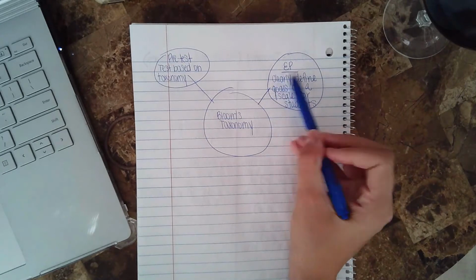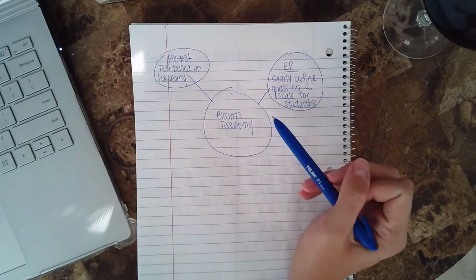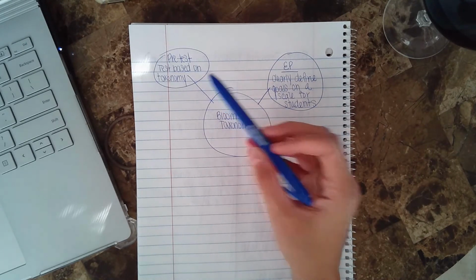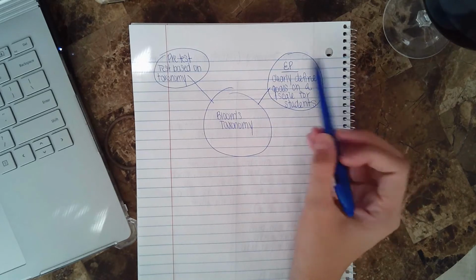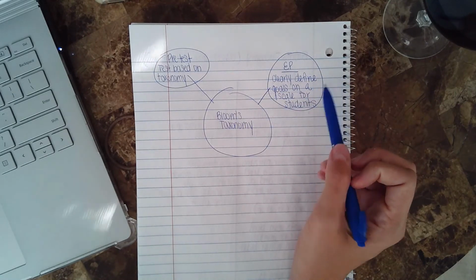And that's kind of what I put here for the EP for gifted students, because we can clearly define goals by using this scale. And in doing the pretest, we know where they're at, and we can make sure that they're reaching their absolute potential.